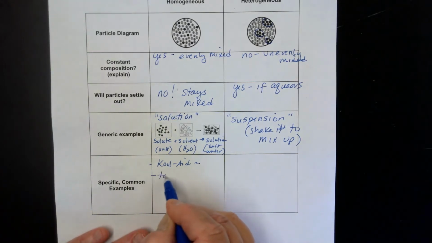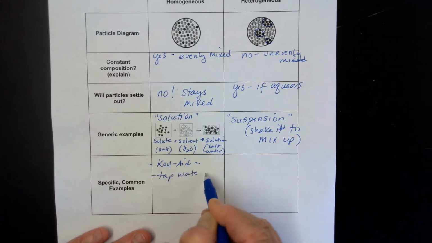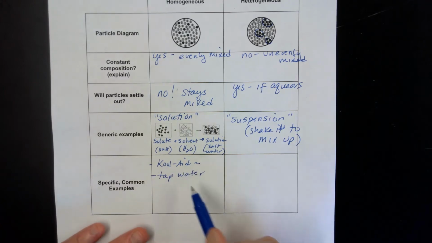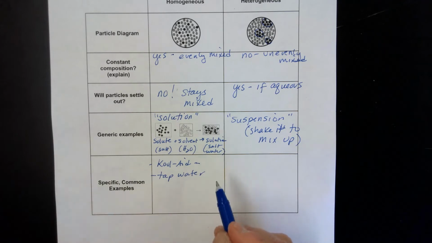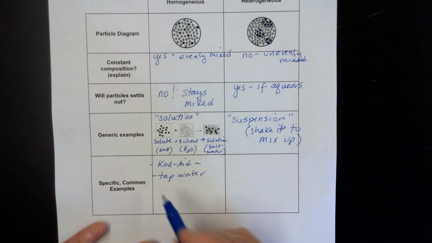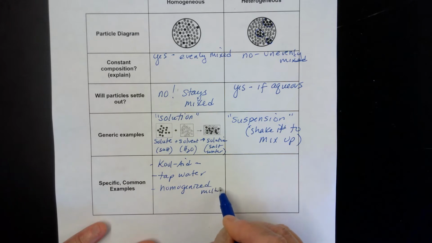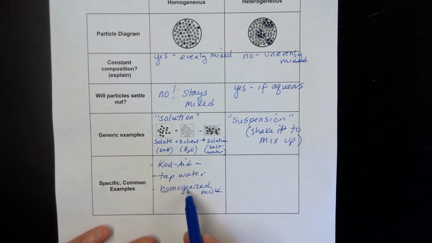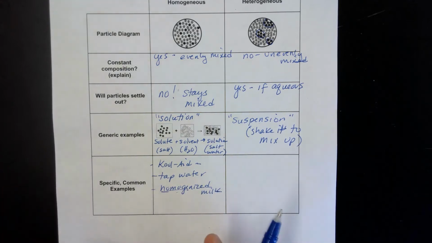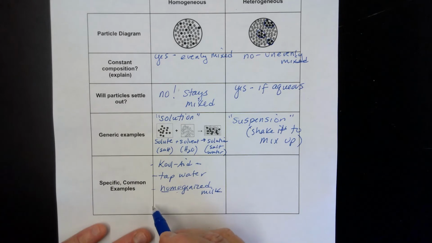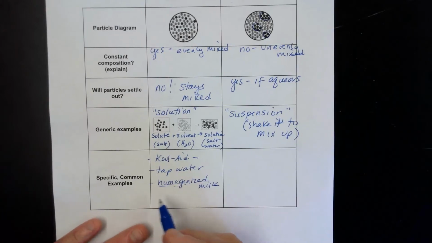Okay. Tap water is a homogeneous mixture. Tap water is not pure water. It's got stuff dissolved in it because water comes out of the ground and there's just natural minerals in the water. Homogenized milk. Homogenized milk is called homogenized because the processing of the milk causes the little fat droplets to stay suspended and they won't settle out. They stay mixed in the milk.